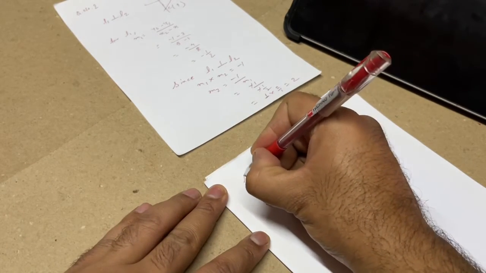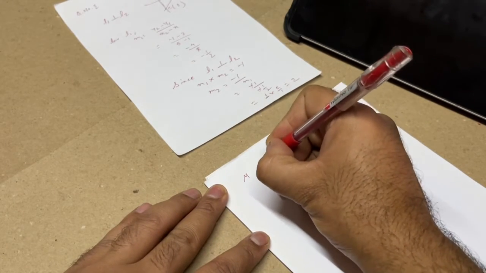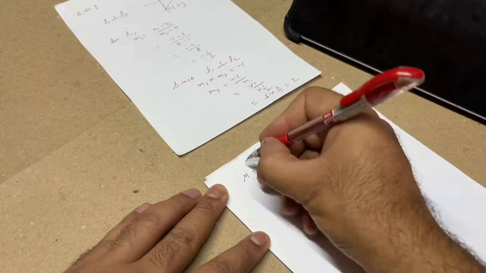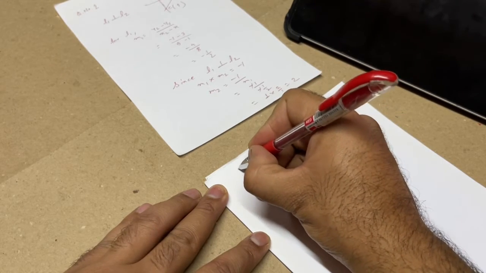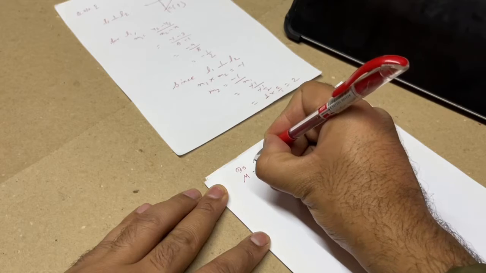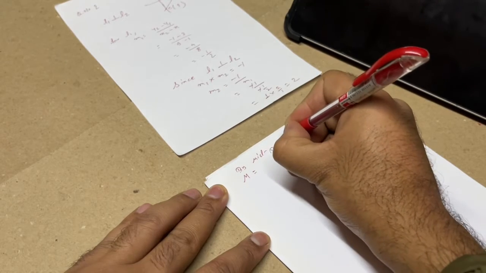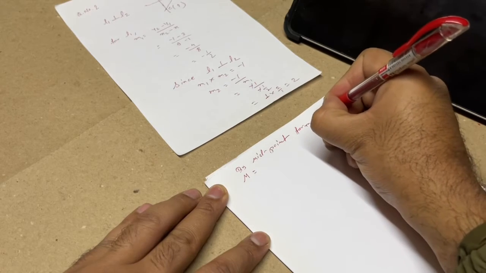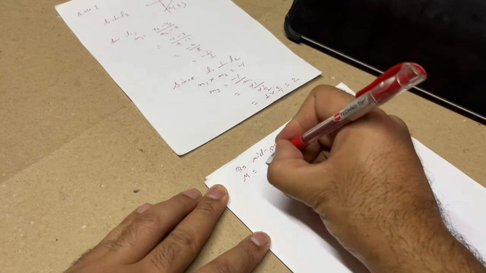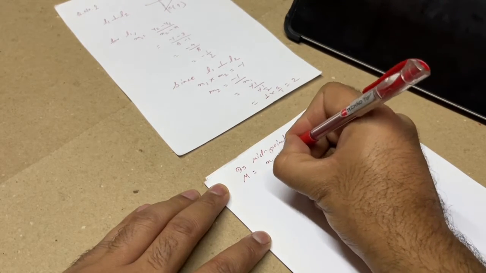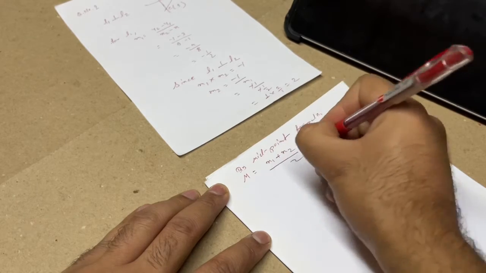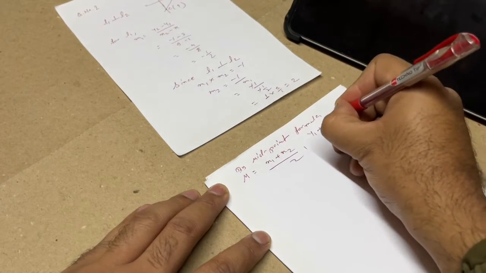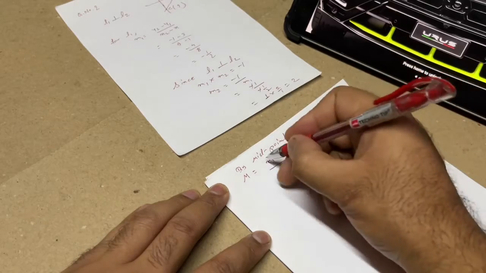Now, for example, the coordinate of M, how to get it? You need to use the midpoint formula. That is, M is equal to (x1 plus x2) by 2, comma (y1 plus y2) by 2.